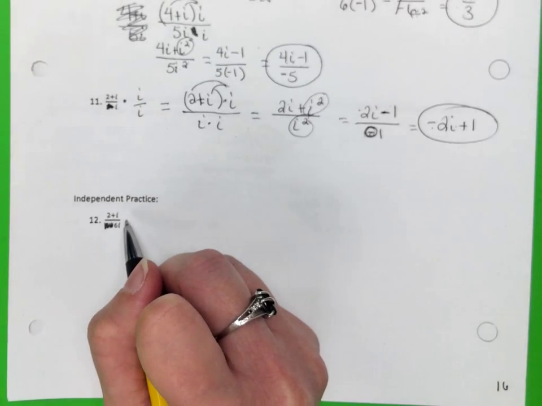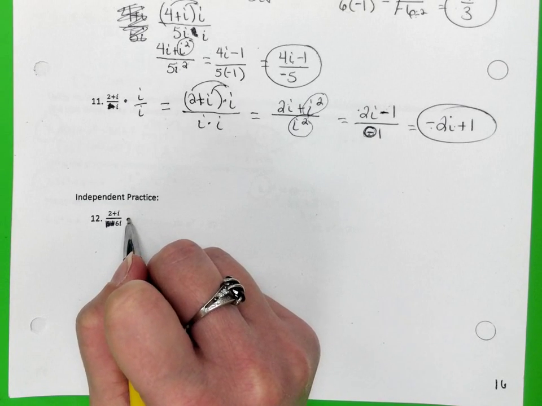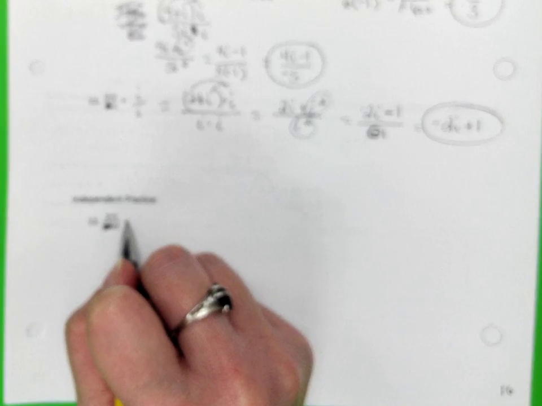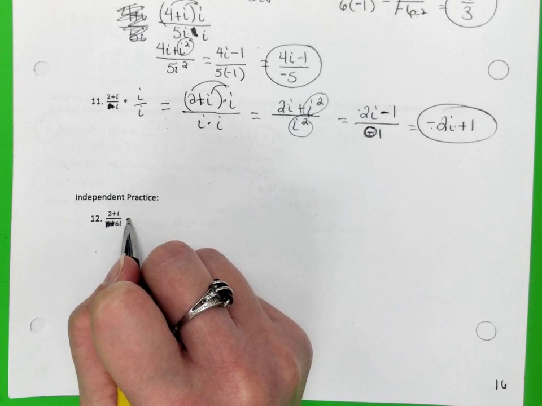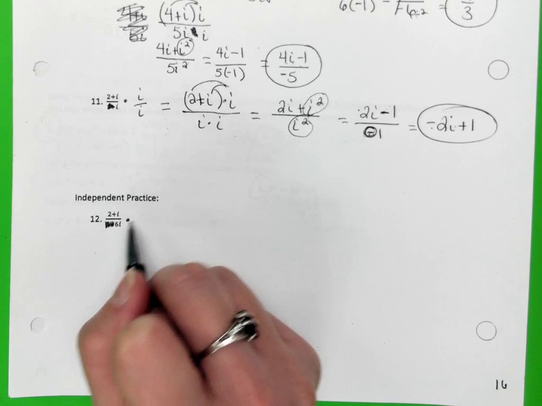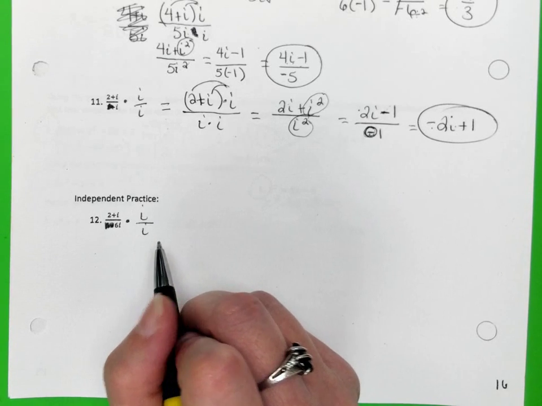All right, here we go. So we're going to multiply by what we're trying to fix. We're trying to fix what? Listen to my question. Not trying to fix the 6i. What are we trying to fix? Just the i, right? Not the 6, the i. The 6 is not wrong. The i is what's wrong. You can't have an i on the bottom.